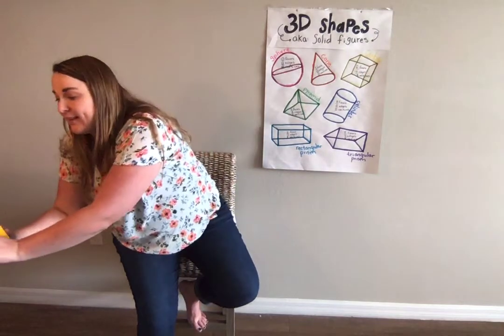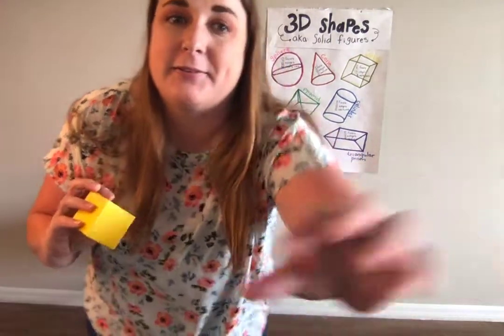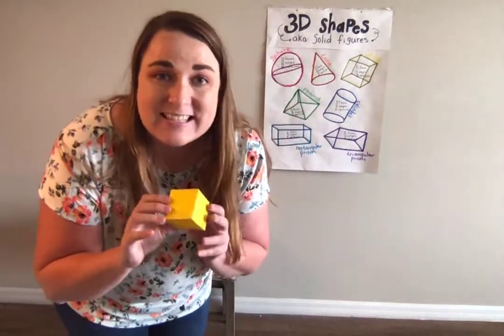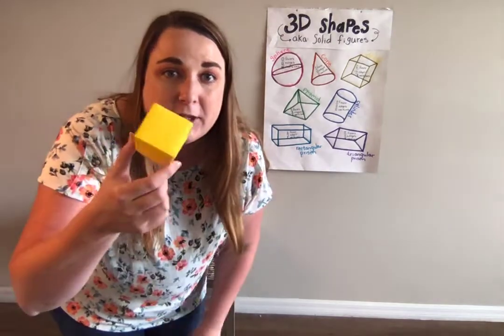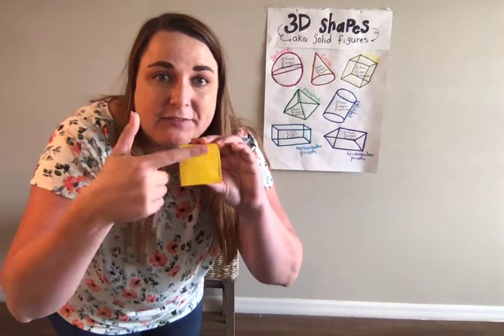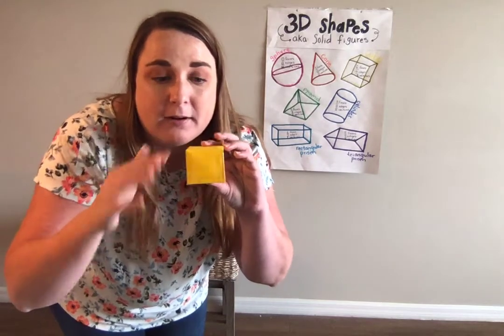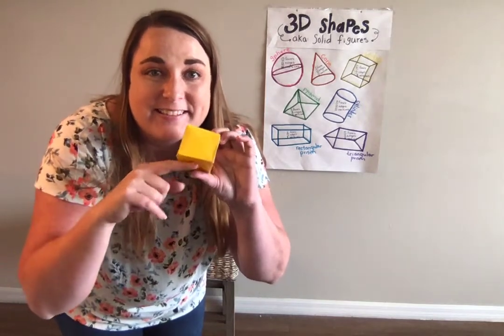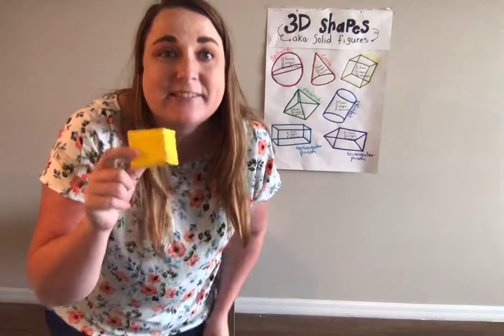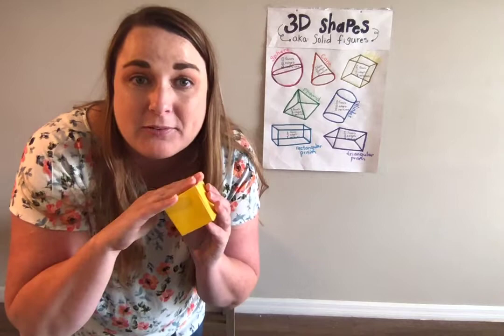A face is the flat part of a shape. I'm grabbing my shapes here and coming a little closer. So a face is the flat part of a 3D shape. You can see my cube here that I've created. The flat part is right here. If I counted how many faces were on this cube, I would count 1 flat part, 2, 3, 4, 5, and 6. There are 6 faces on my cube because there are 6 flat parts to my cube.